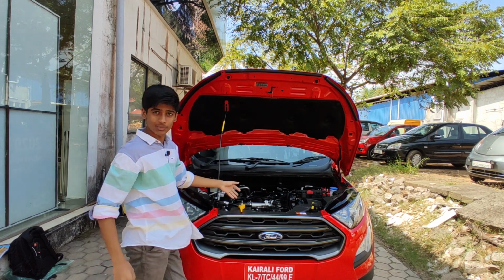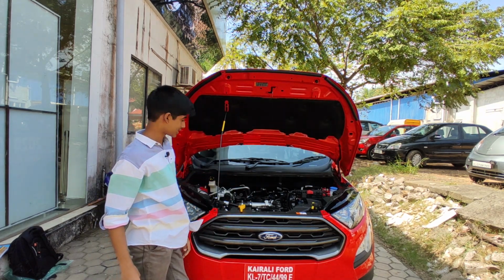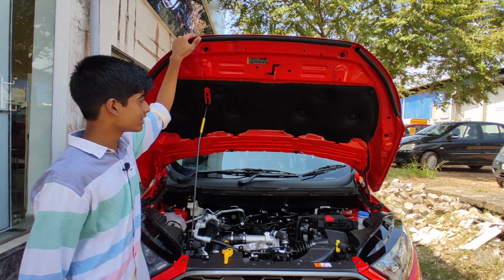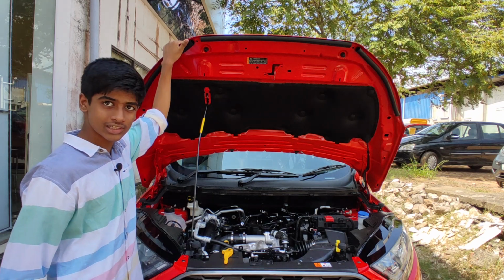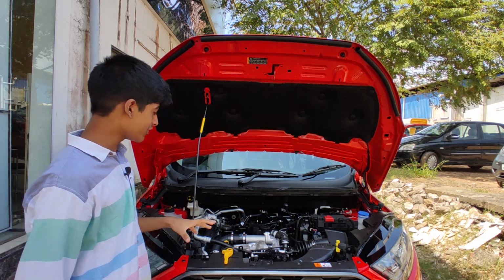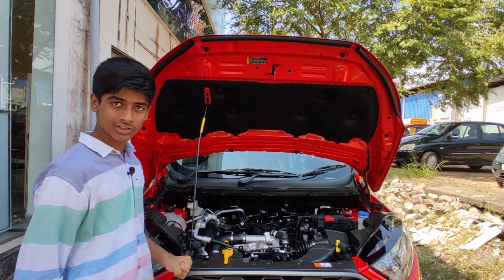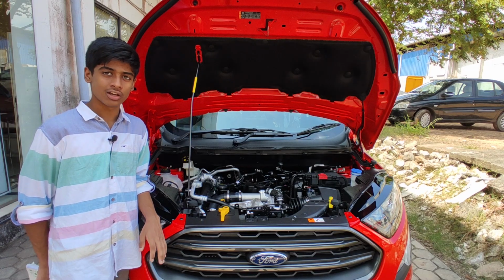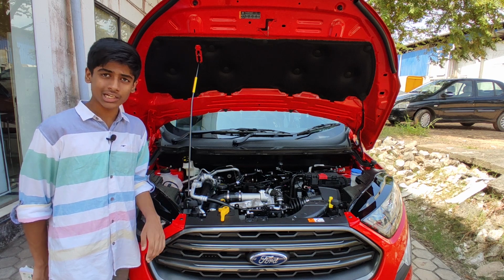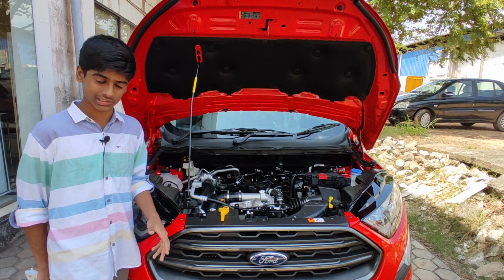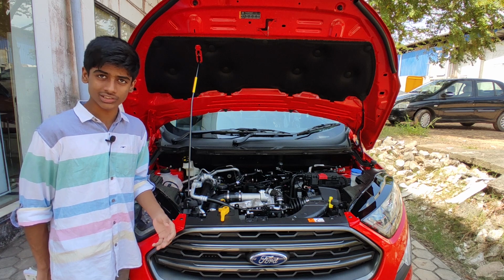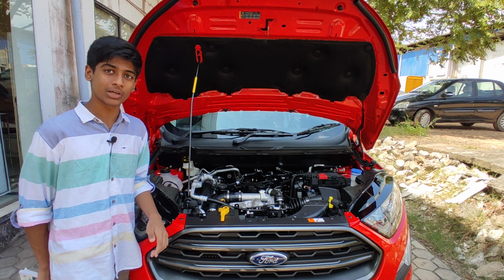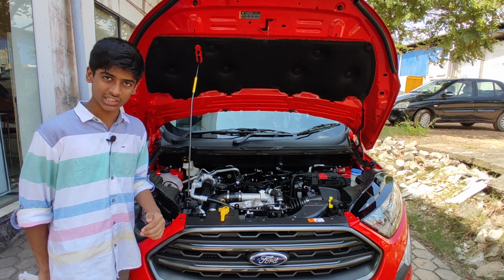So here it is, the beautiful engine of the Ford EcoSport. As usual, insulation is provided over here and the engine bay, that is the hood, is heavy. Even the fit and finish is very good, build quality also feels very solid. Now let's check the engine specifications of the Ford EcoSport. It mainly comes in two engine options, petrol and diesel, and this is the diesel variant which I am reviewing right now. We will see the diesel specifications first and the petrol specifications after the diesel.